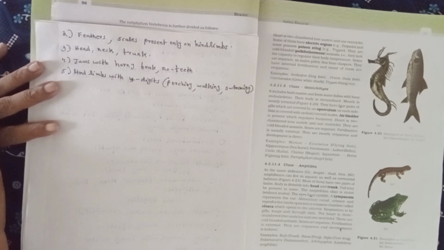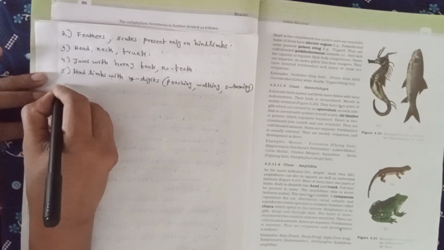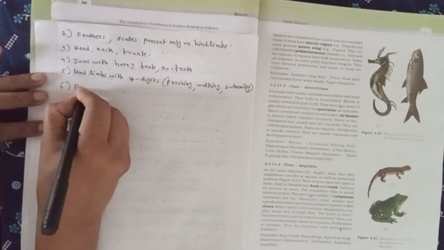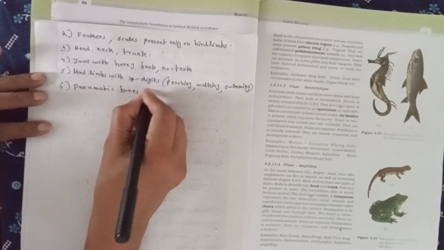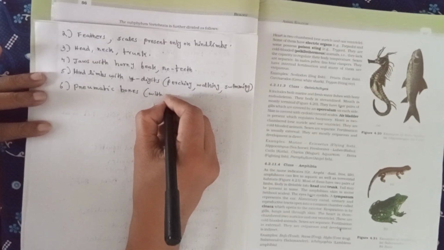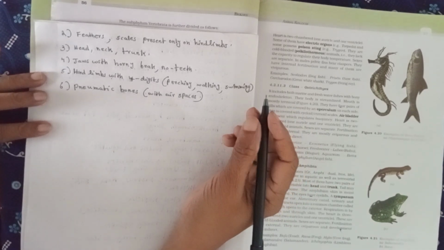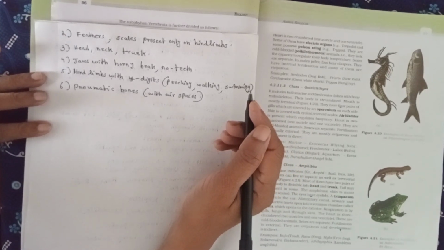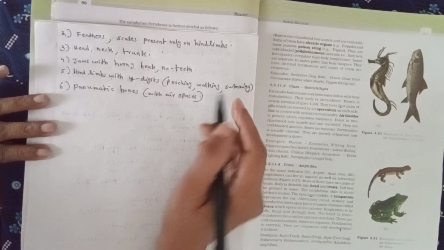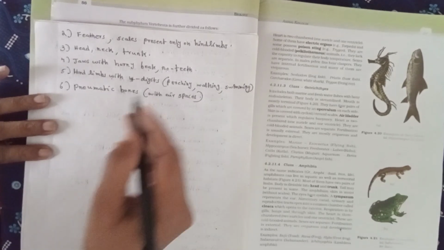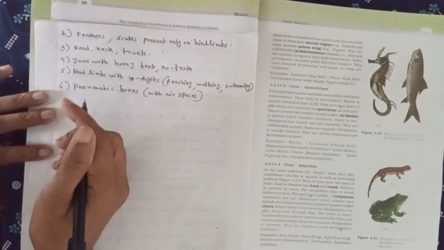Bones are bones with air spaces, that is known as pneumatic bones. Pneumatic bones with air spaces help to reduce the weight of the body.